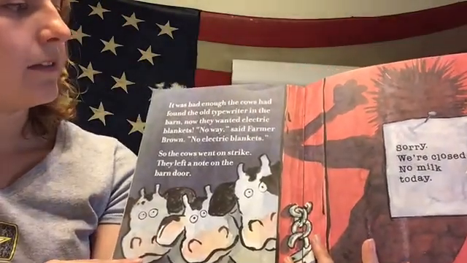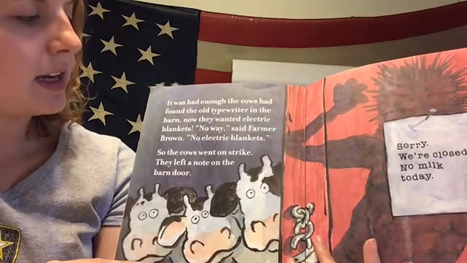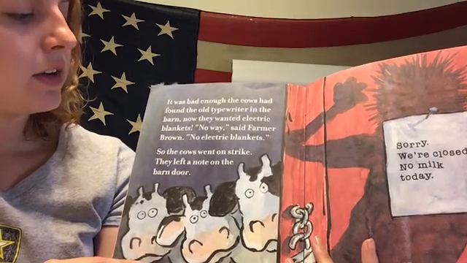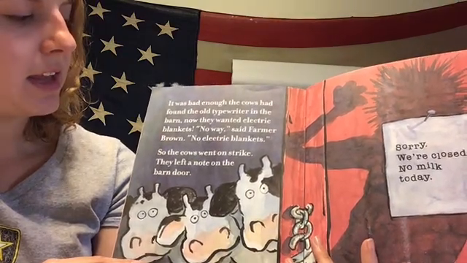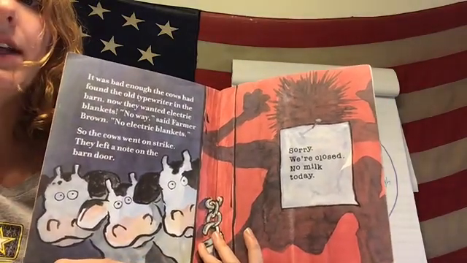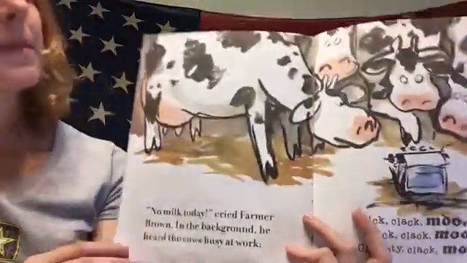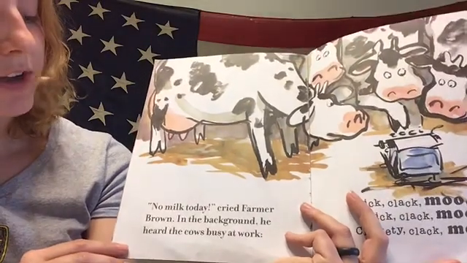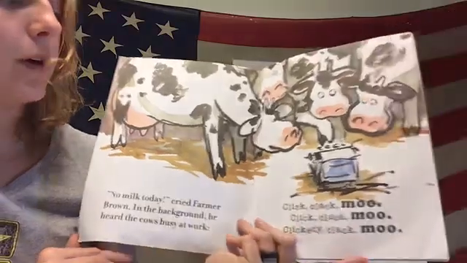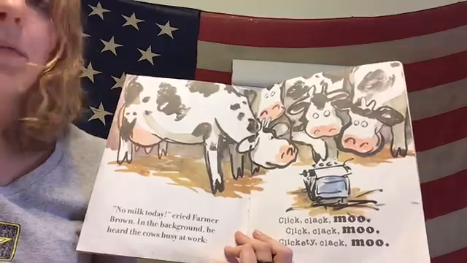It was bad enough the cows had found the old typewriter in the barn. Now they wanted electric blankets? No way, said Farmer Brown. No electric blankets. So the cows went on strike. They left a note on the barn door. Sorry, we're closed. No milk today. No milk today, cried Farmer Brown. In the background, he heard the cows busy at work. Click, clack, moo, click, clack, moo, clickety, clack, moo.